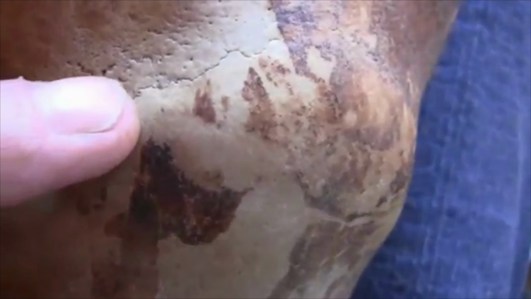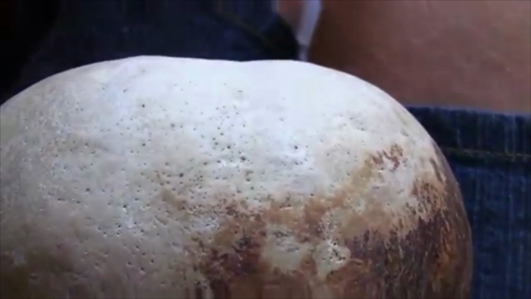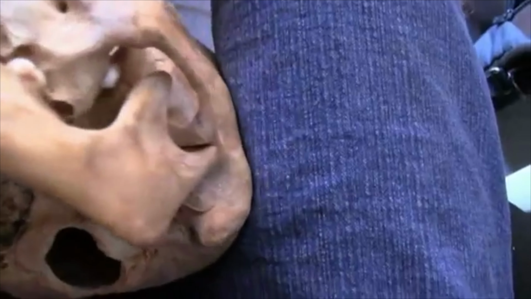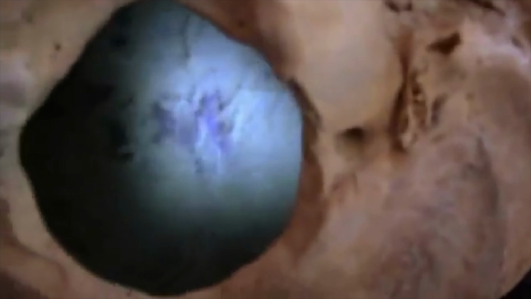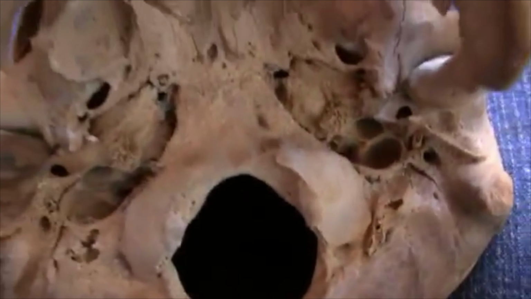A normal human has 2 of these sutures, which are the bone plates, the joining of the bone plates. This one only has 1, so there are only 2 major cranial plates. And then if we take a flashlight, you can see in the interior here, again, that seemingly the brain material fills the entire space, or did.